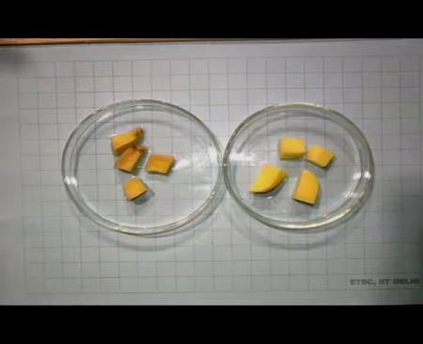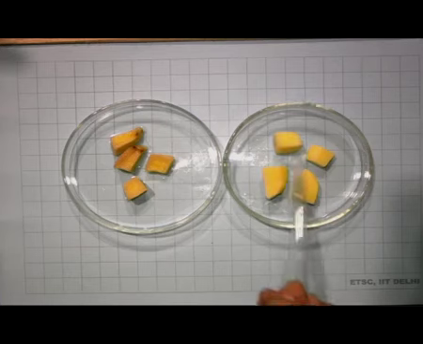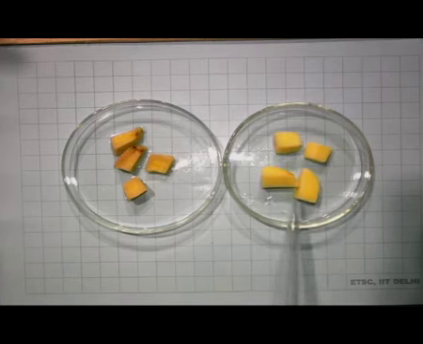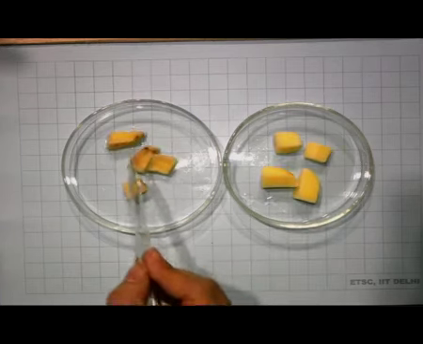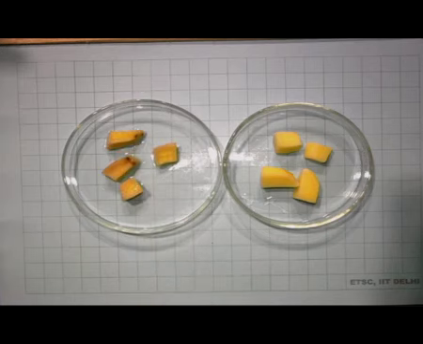Now, can you see the difference in the size of the two? These potatoes were placed in normal pure water overnight, and these have been placed in a dense concentrated solution overnight.